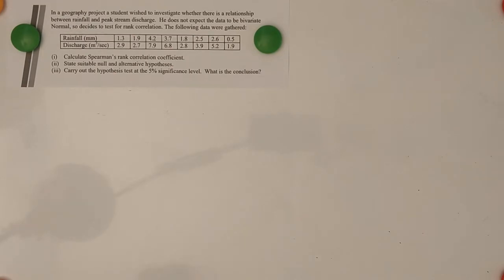So in a geography project, a student wished to investigate whether there is a relationship between rainfall and peak stream discharge. He does not expect the data to be bivariate normal, so decides to test for rank correlation. The following data were gathered. Calculate Spearman's rank correlation coefficient. Now, this data is not ranked, so we need to rank them. Okay, I'm gonna rank them from smallest to biggest because that makes sense to me.